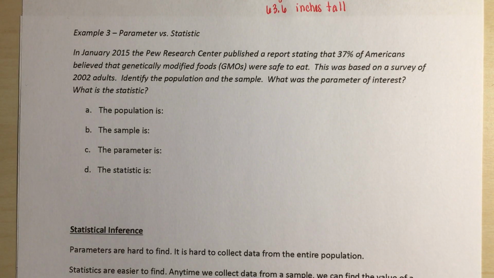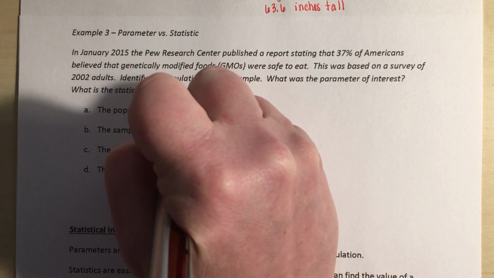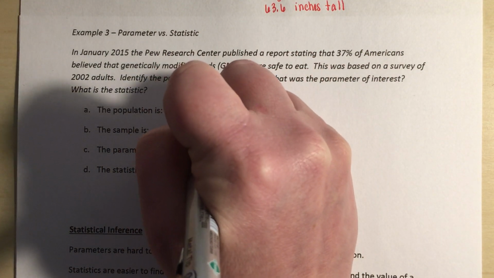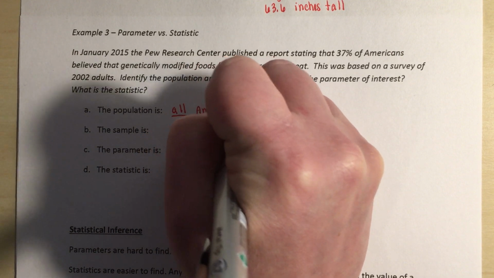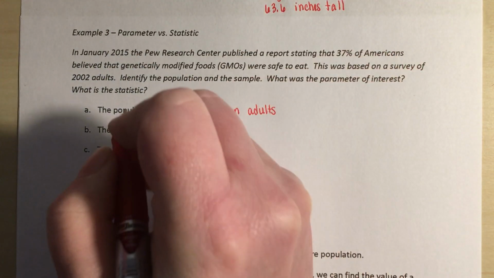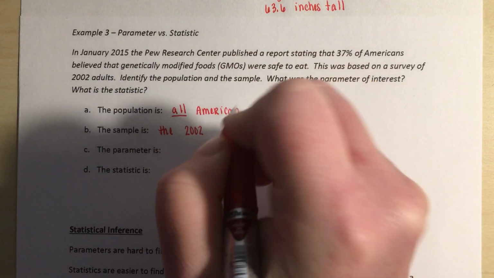All right, so let's work through one more example. In January 2015, the Pew Research Center published a report stating that 37% of Americans believed that genetically modified foods were safe to eat. This was based on a survey of 2,002 adults. Identify the population and the sample. What was the parameter of interest? What was the statistic? So our population, again, when we're thinking population, we're thinking about the word all. So our population is going to be all American adults. Right, the sample is the 2,002 American adults surveyed.